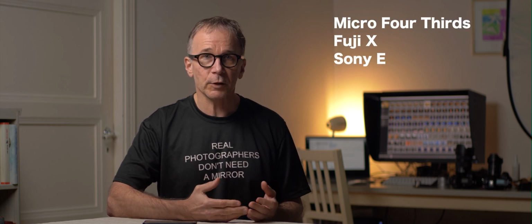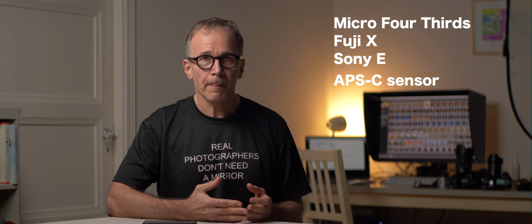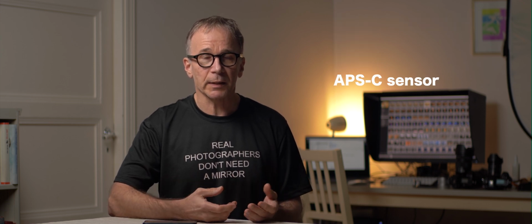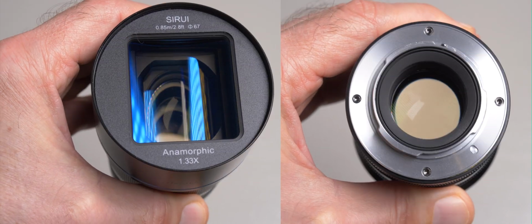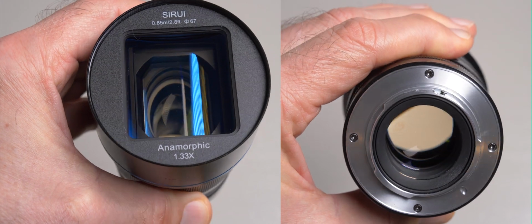Sirui 50mm is available for Micro Four Thirds, Fuji X and Sony E mounts. And it covers APS-C sensor size. When you look at the lens, you'll notice straight away that it's not an ordinary camera lens because of the square front element, which is typical for anamorphic lenses.